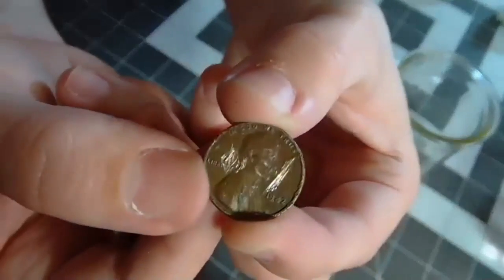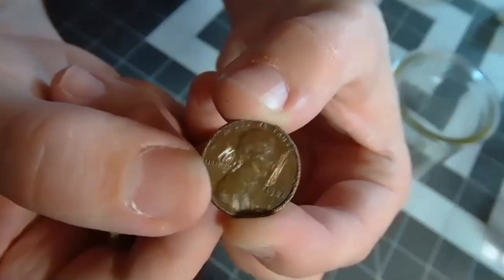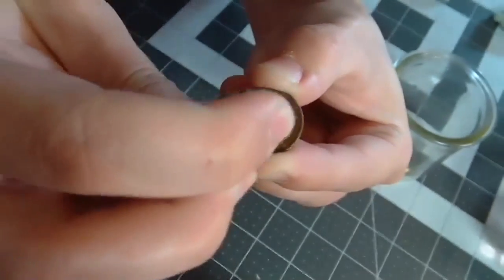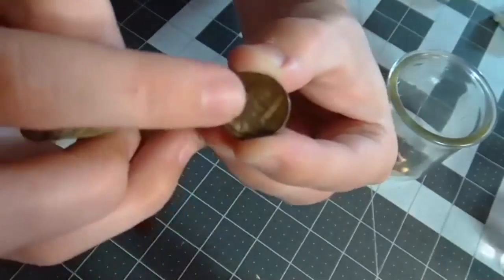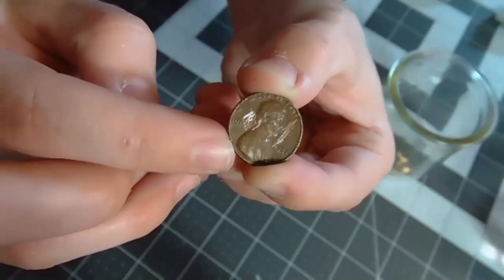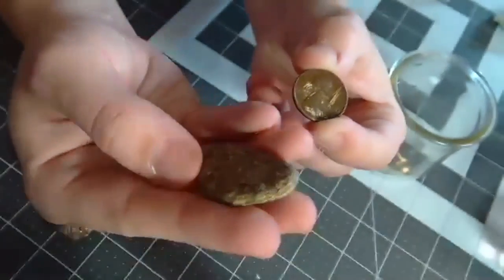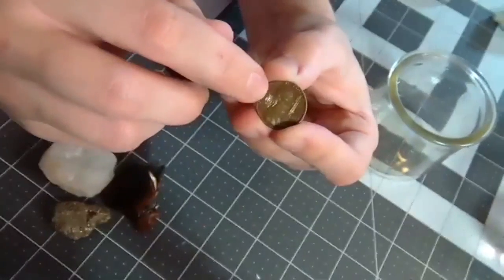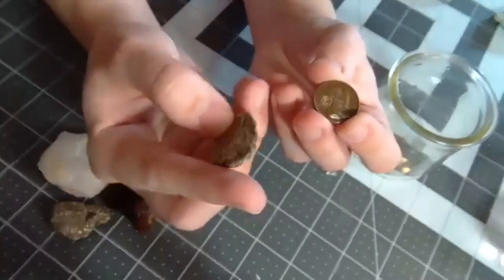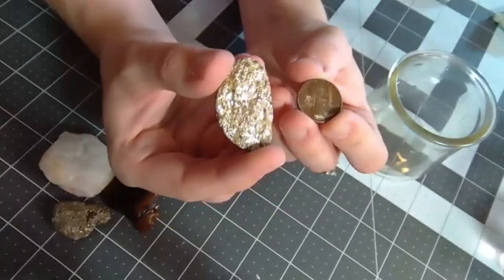I don't feel like I see a brand new scratch on my penny. Let me try it again. Okay, maybe I've got a little bit of a scratch. But what this tells me, because it was nowhere near as much of a scratch, is that my mica is softer than my penny.